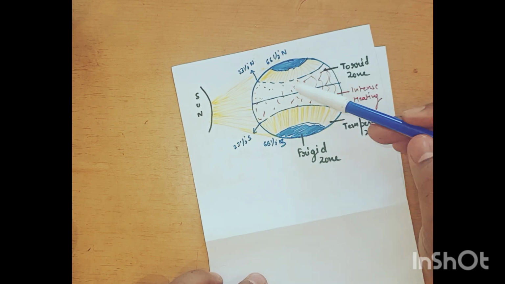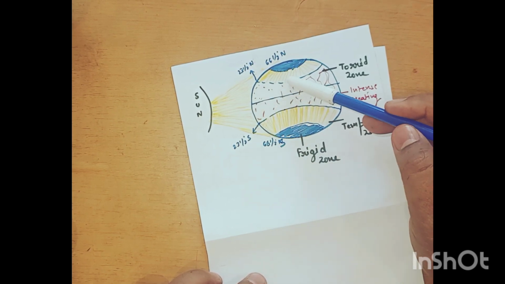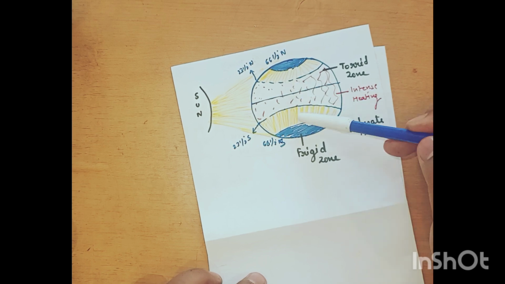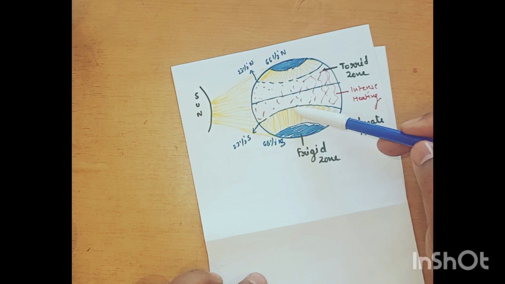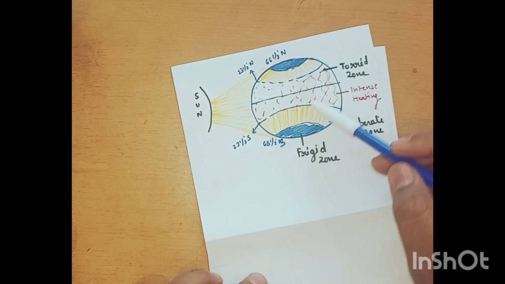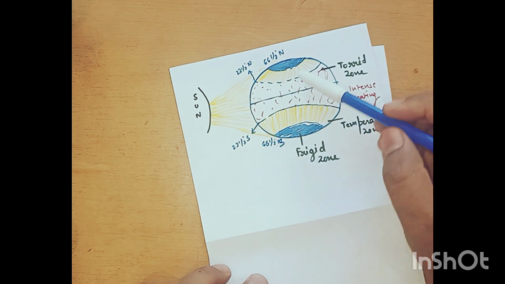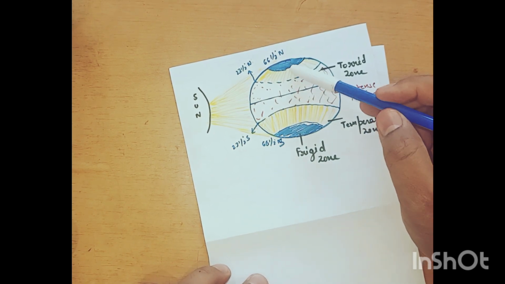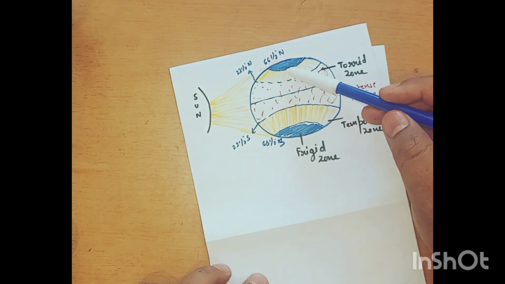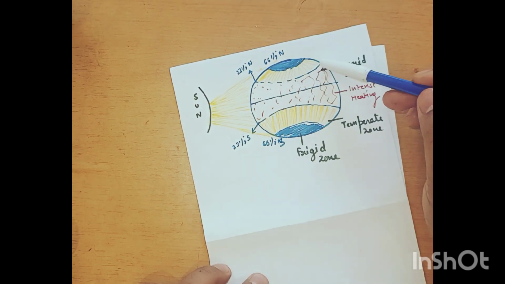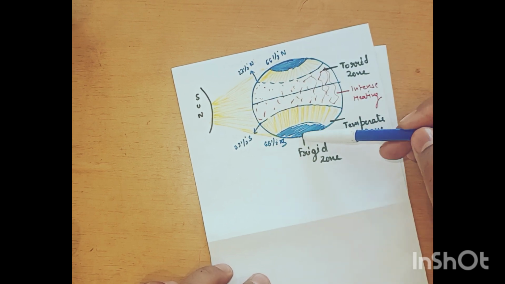The torrid zone is between 23 1/2 degrees north and 23 1/2 degrees south, that is the Tropic of Cancer and the Tropic of Capricorn. And beyond, in both hemispheres, beyond the Tropic of Cancer and beyond the Tropic of Capricorn, you have the temperate zone till the Arctic Circle in the north and the Antarctic Circle in the south. In between the tropics and the Antarctic Circle, you have what? This temperate zone. Beyond the temperate zone, we have the frigid zone.